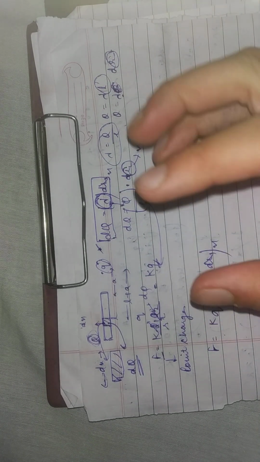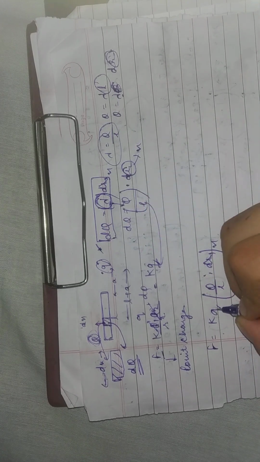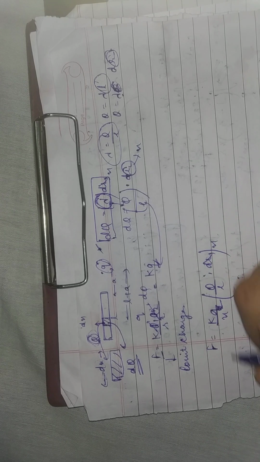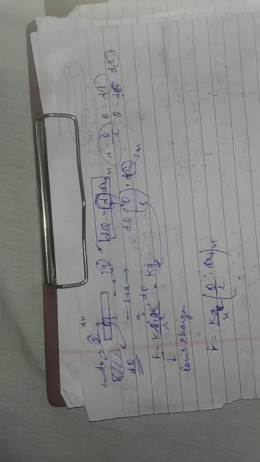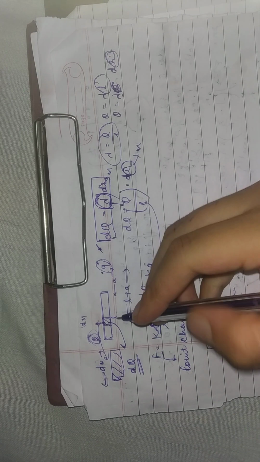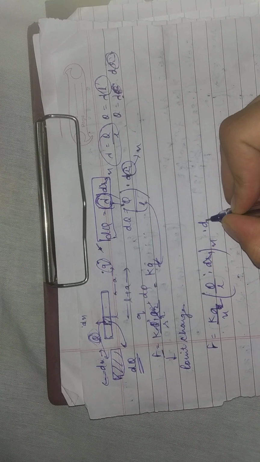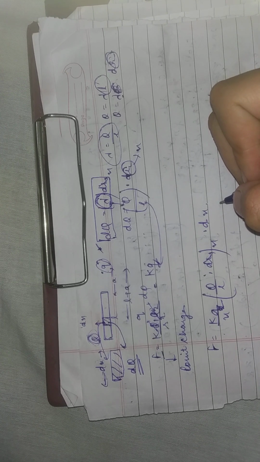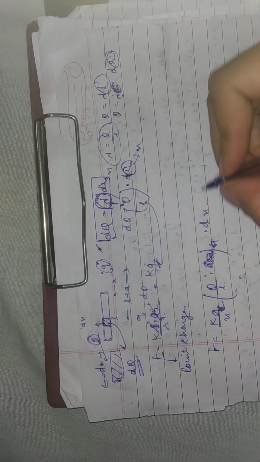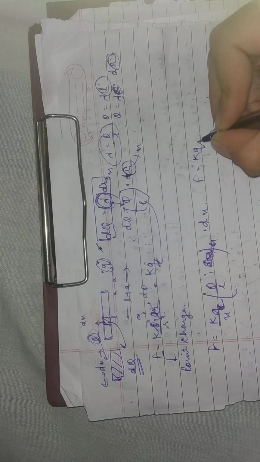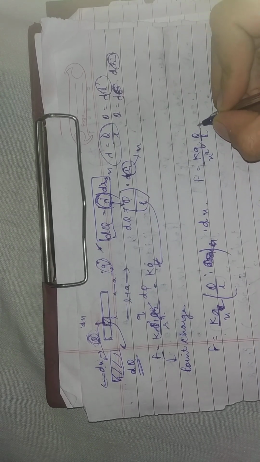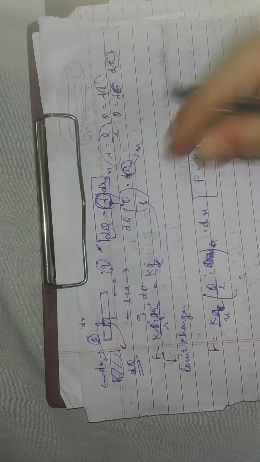Now k q1 q2 upon r square, so r square is x square. You get it? That is how x came, because we took this distance x into dx. Is it clear to everyone how we did it? So let me write it down because it's quite messy. Kq upon x square q upon l dx. This is what I've got at the end.